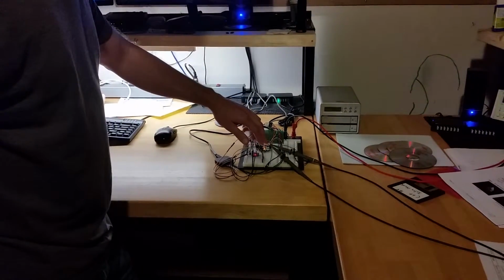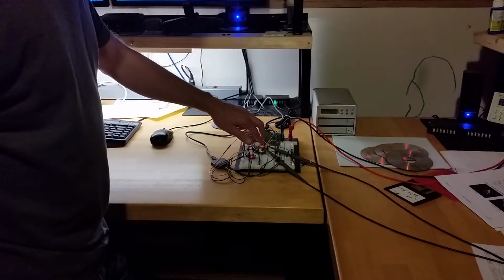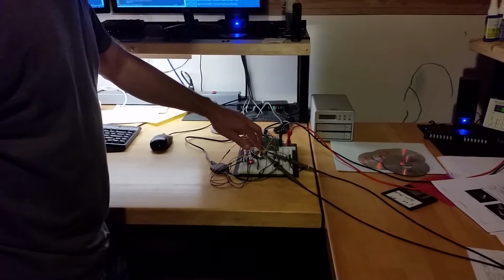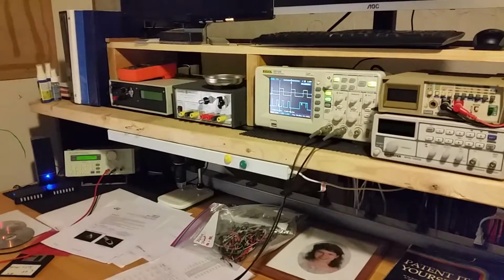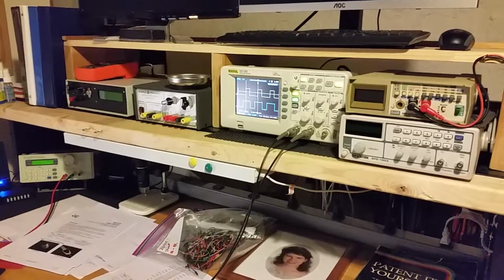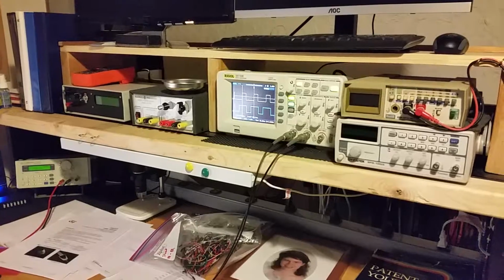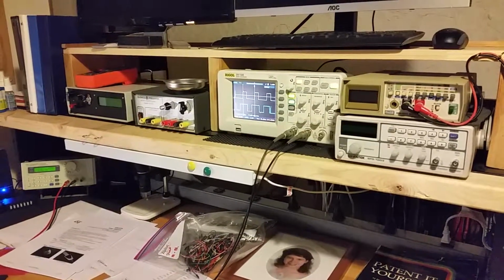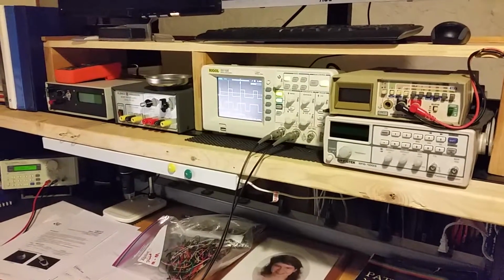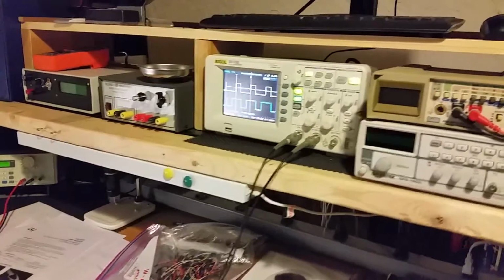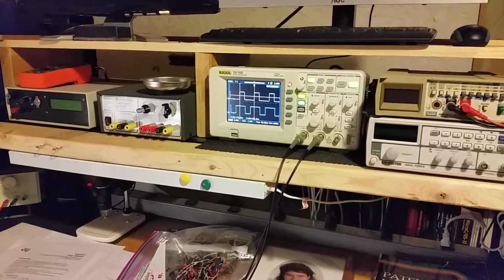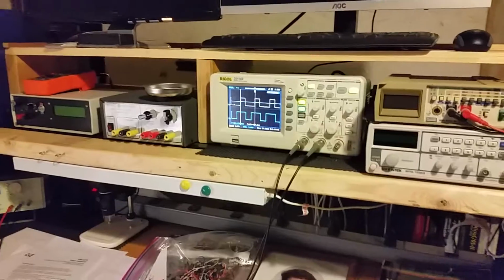I have channel 1 of the oscilloscope hooked up to the NAND signal. I have channel 2 of the oscilloscope hooked up to the debug test pin. Right now the debug test pin is wrapped around the I2C read in the main loop inside of the main program, in the main loop of the firmware.